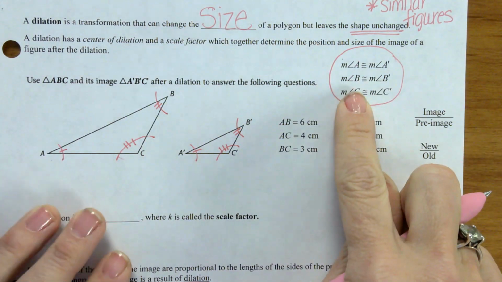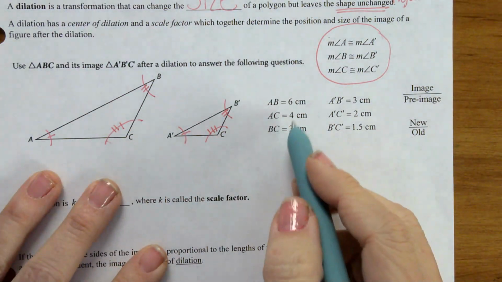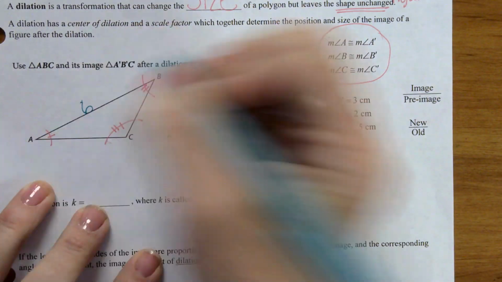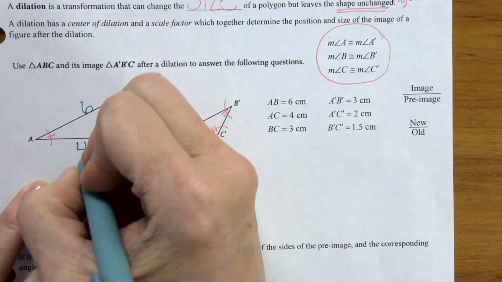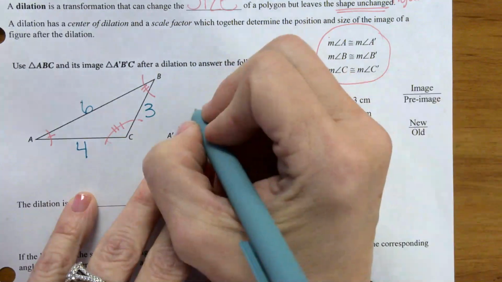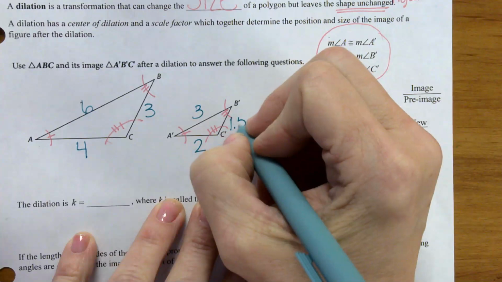The next thing that I'm telling you are the lengths of the sides. So we have 6 and 4 and 3. And then for this one, we have 3 and 2 and 1.5.